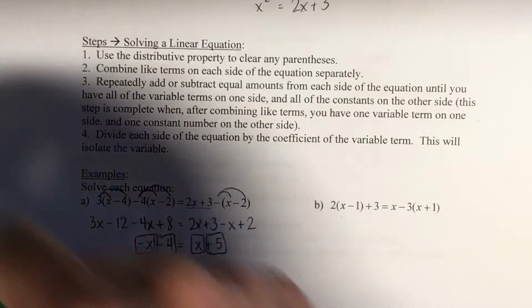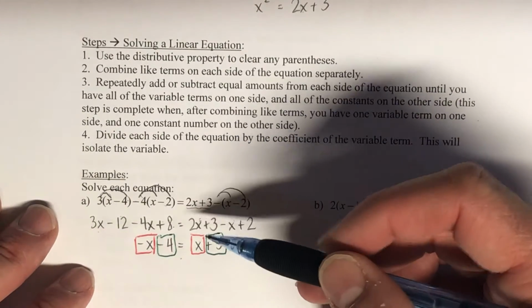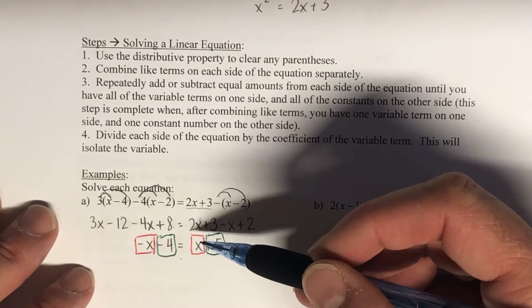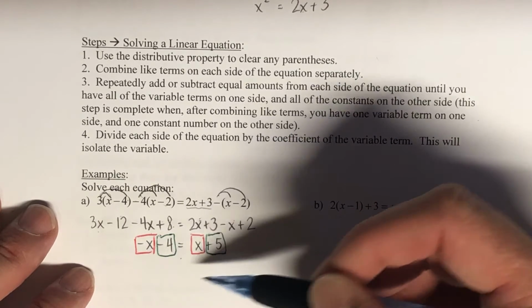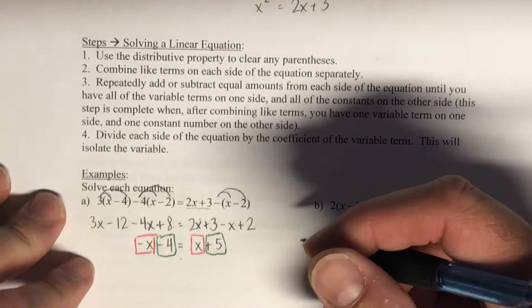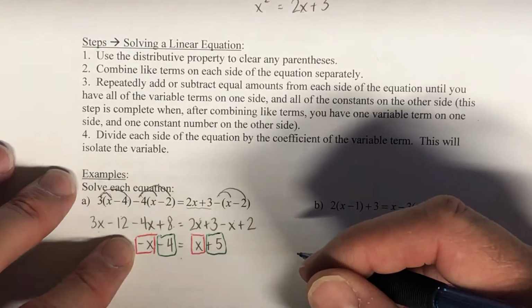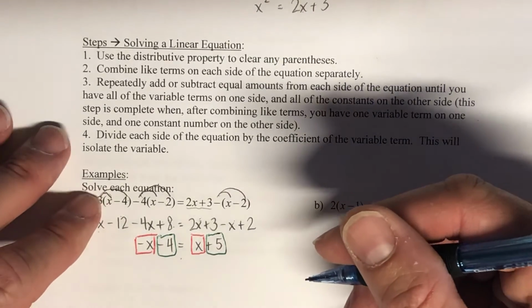constants. So what you need to do is add or subtract the variable terms to one side and the constants to the other. They have to be on opposite sides. You can pick which side the red ones go on, and you can pick which side the green ones go on, as long as they don't end up on the same side.